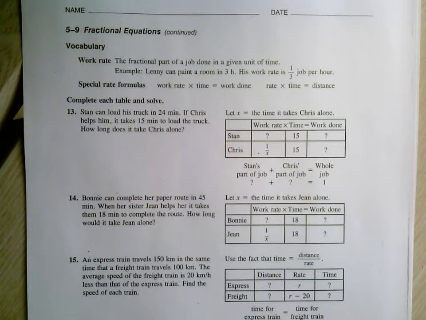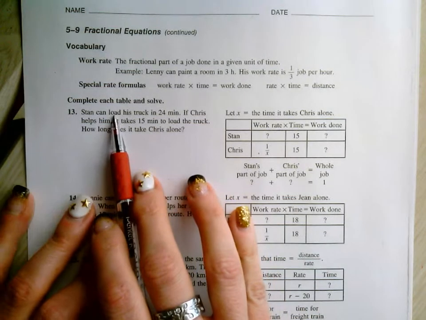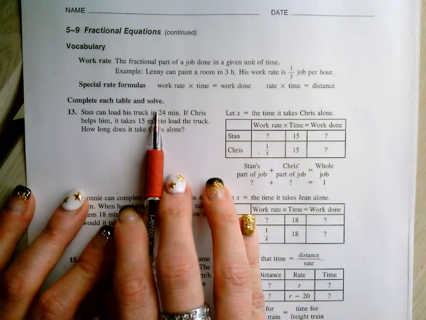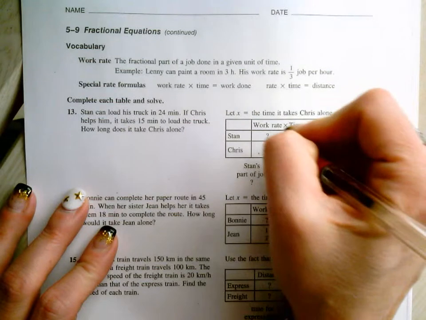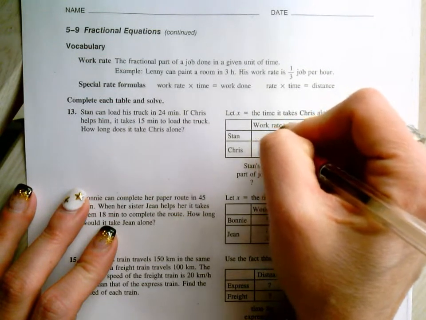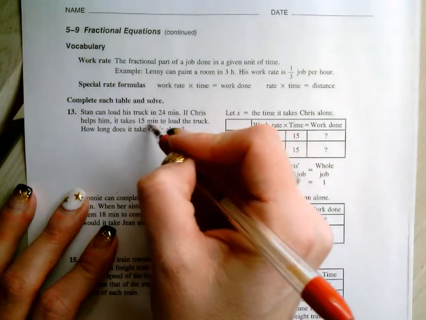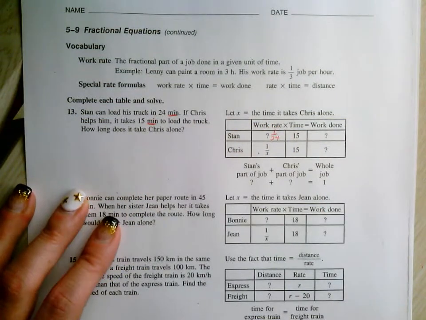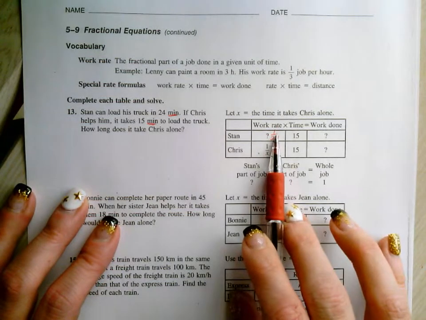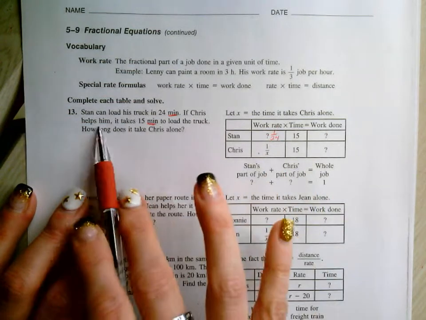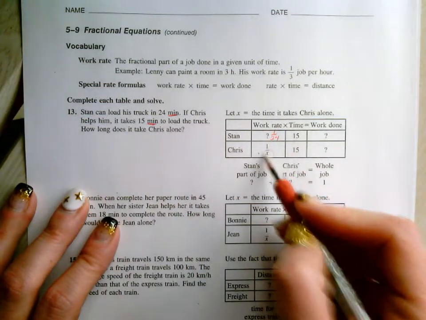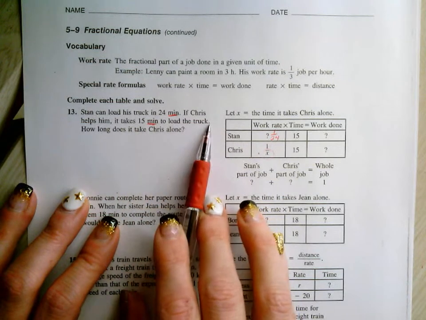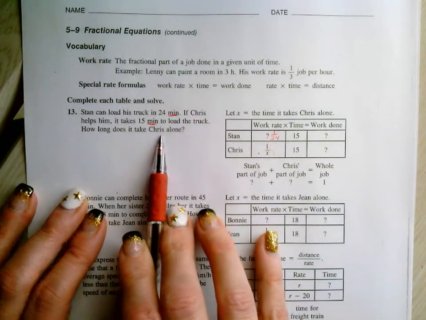Let's look at Stan the man. Stan can load his truck in 24 minutes. Okay? So his work rate would be 1 over 24. We're dealing with minutes here, so don't worry as long as the units are the same type. So Stan is 1/24. If Chris helps with an unknown pace, it takes 15 minutes to unload the truck. How long does it take Chris by himself?